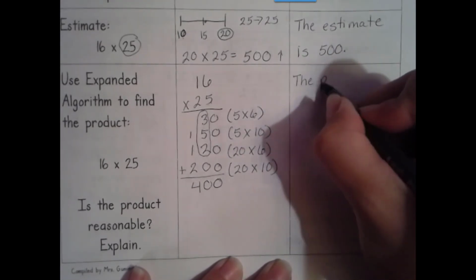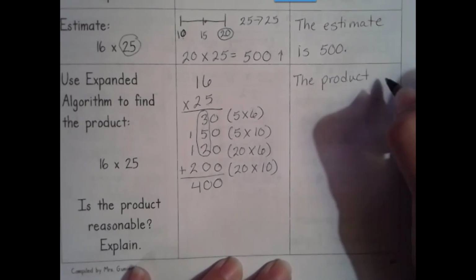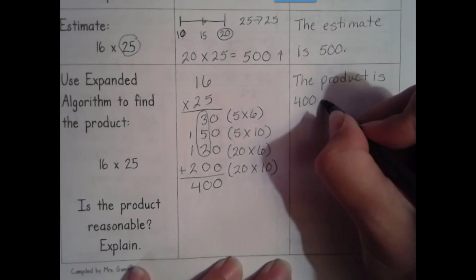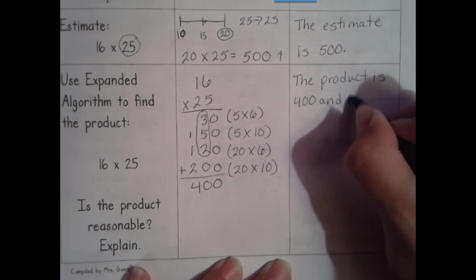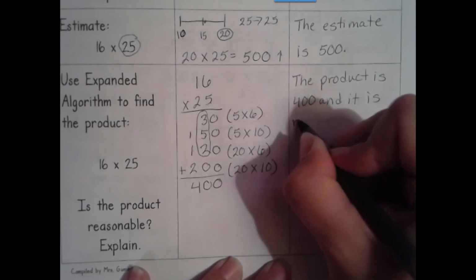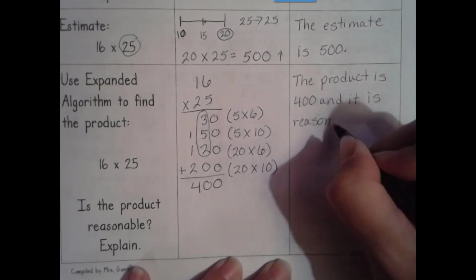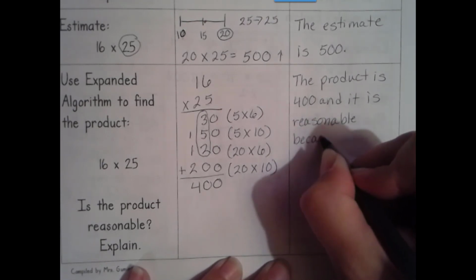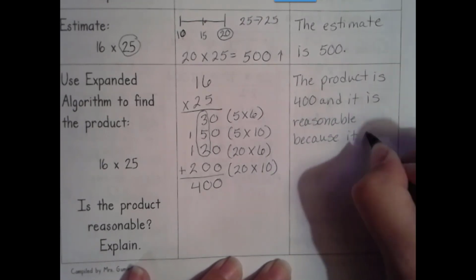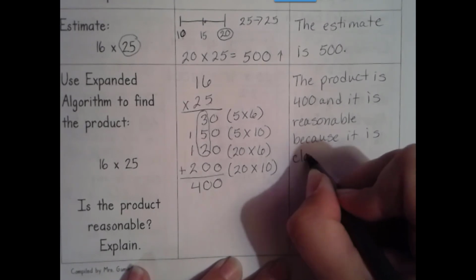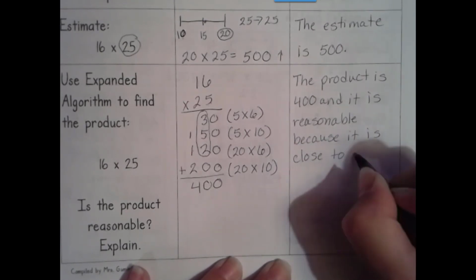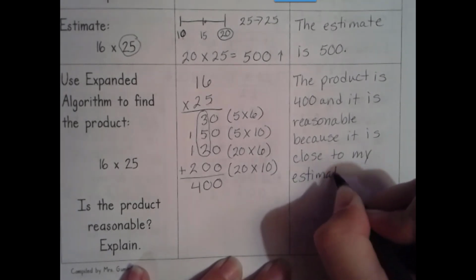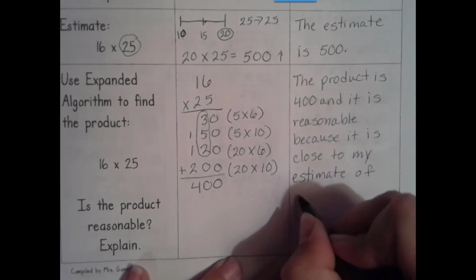The product is 400, and it is reasonable because it is close to my estimate of 500.